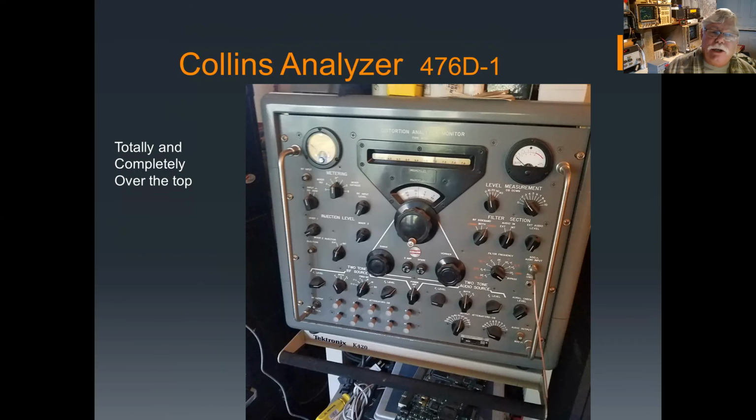It just simply was too much. But if you're a Collins collector and you want the ultimate in test equipment, by golly, it'd be hard to beat one of these distortion analyzers. And the book was available.